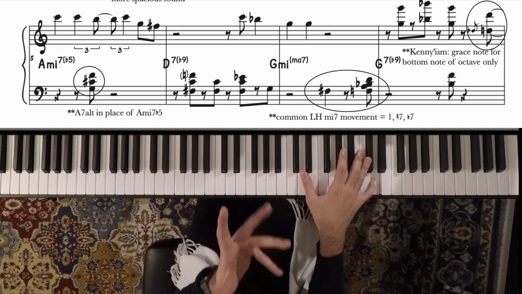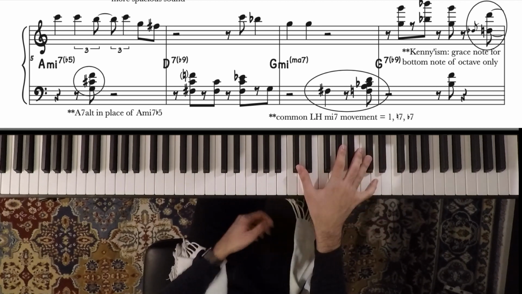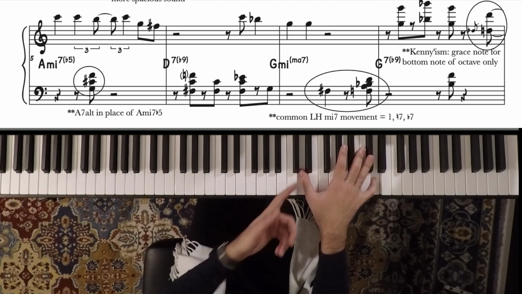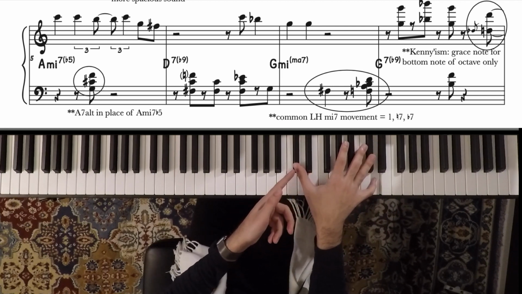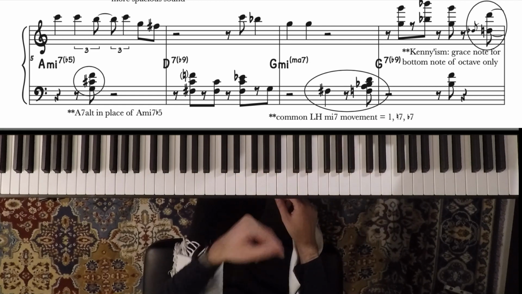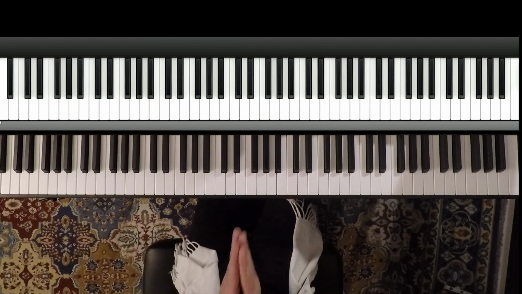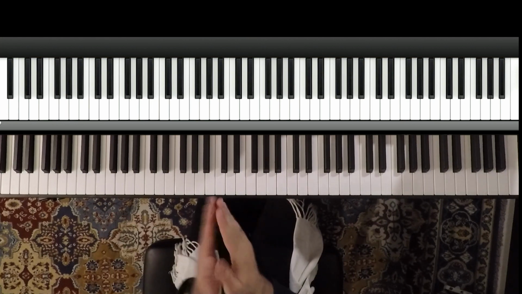And that's what makes this really greasy, because you basically already have a note that's resolved up top, but the bottom note sort of has a delayed resolution because of that grace note leading into the octave note, right? So that's what's going on in the right hand for the first A.